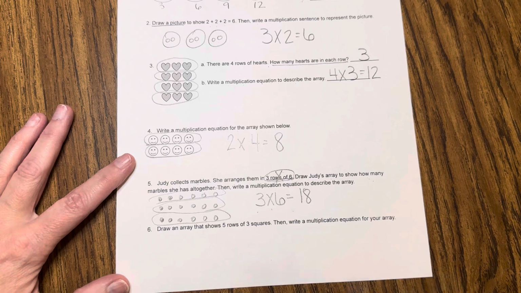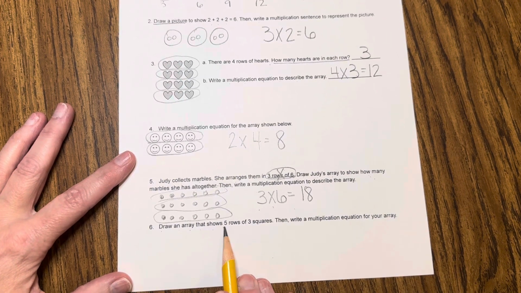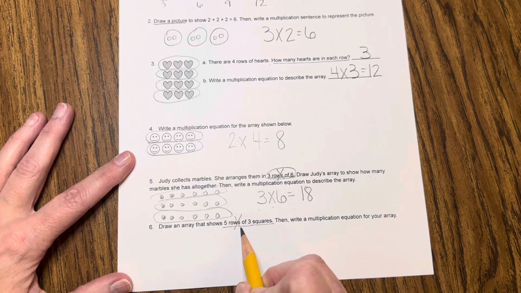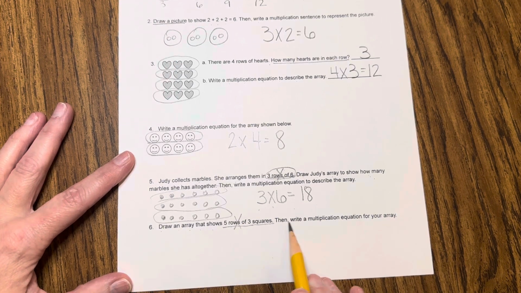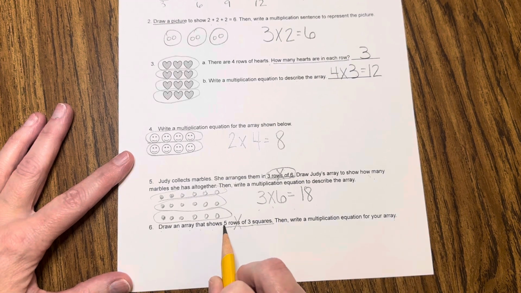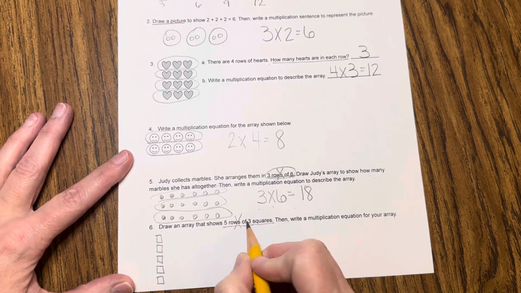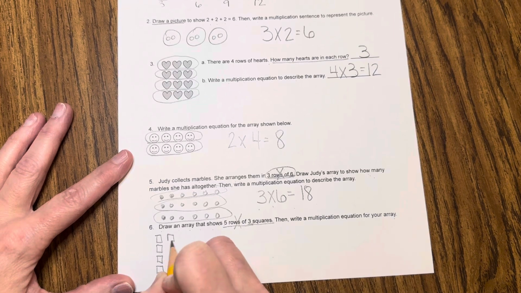Okay, and finally the last one says draw an array that shows 5 rows of 3 squares. 5 rows of 3 squares, then write a multiplication equation for your array. So I need 5 rows, 1, 2, 3, 4, 5, and each one needs to have 3 in it.